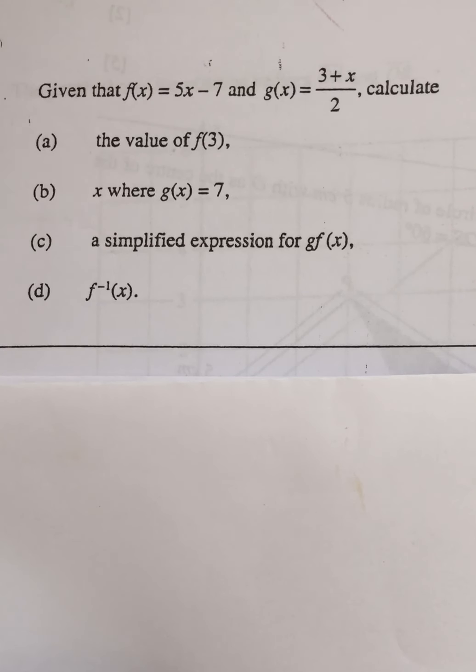Hello. In this video, I'm going to provide the solution to the question that is seen. Again, it is a function question and it was taken from the year 2009 BGCSE. It's a paper 3 question and it's number 9. And so there are 4 parts to this question.